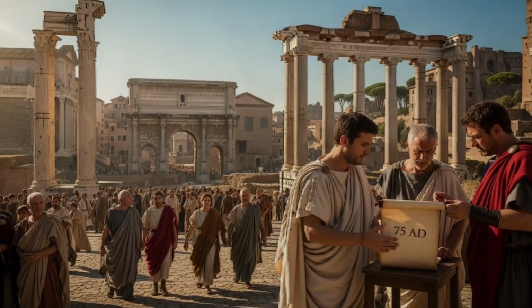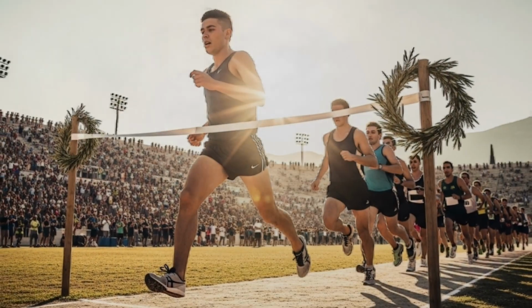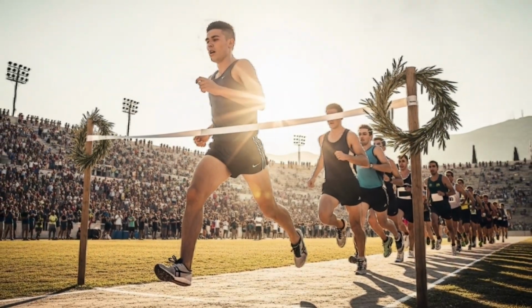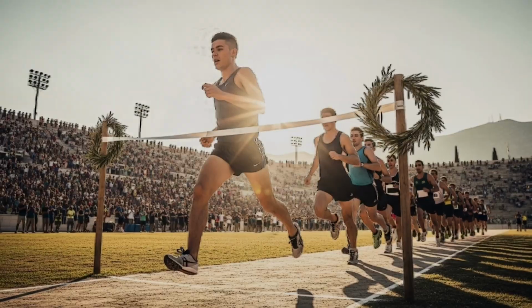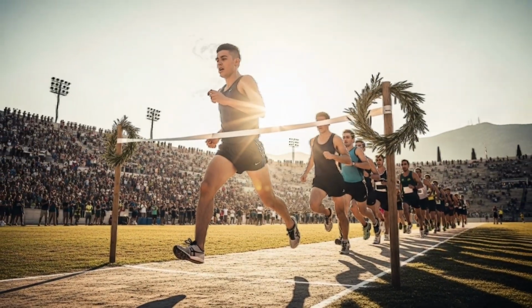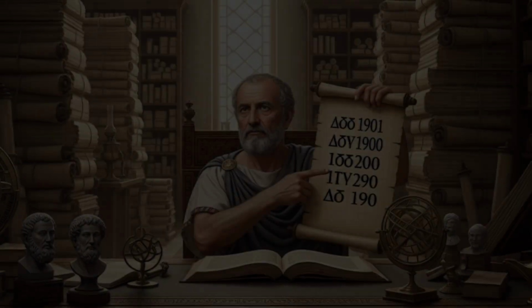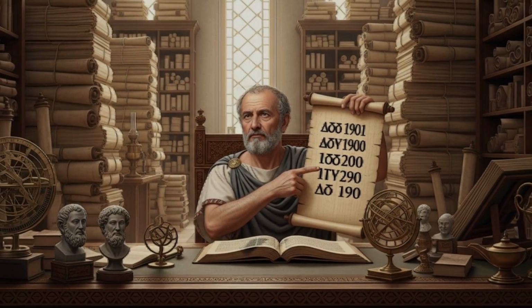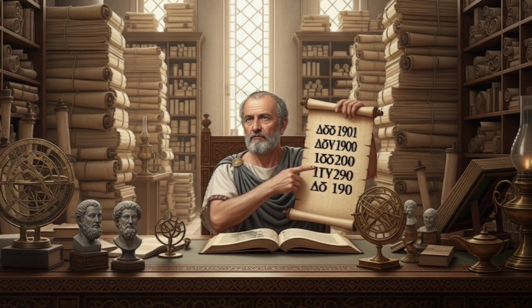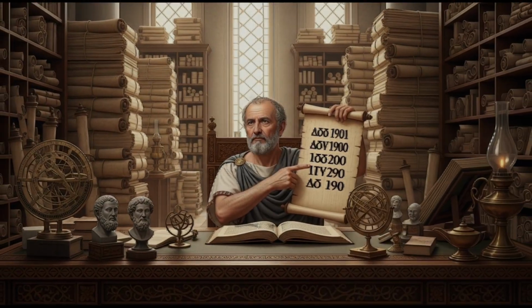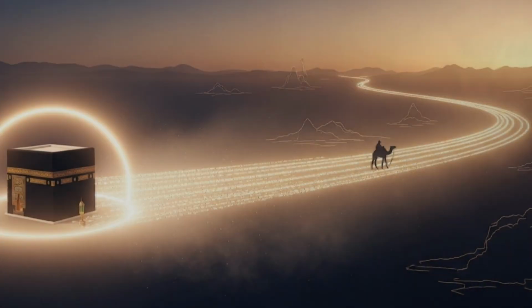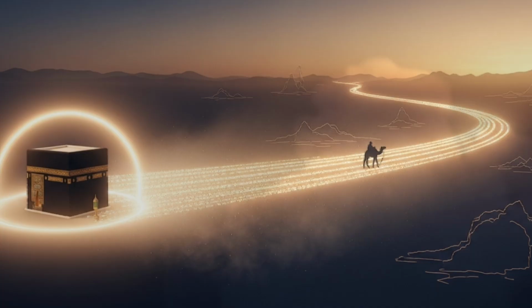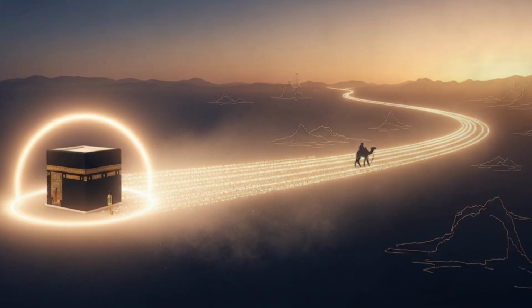a king's reign. We see this in the Bible, where a passage might state, in the 20th year of King Artaxerxes, or in the New Testament, in the 15th year of the reign of Tiberius Caesar. This method had a wider geographical reach. If you mentioned the 15th year of Tiberius Caesar's reign, people across the Roman Empire, from Palestine to Egypt to Italy, would understand exactly which year you were referring to.